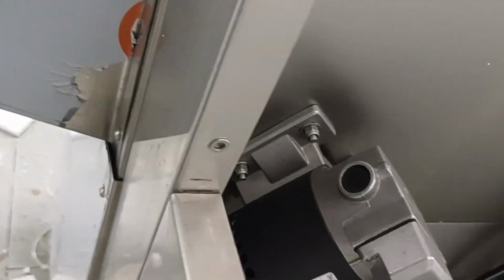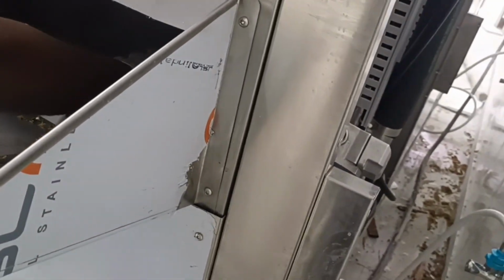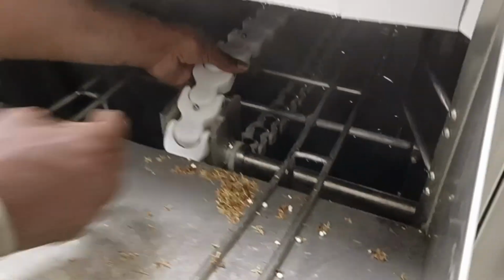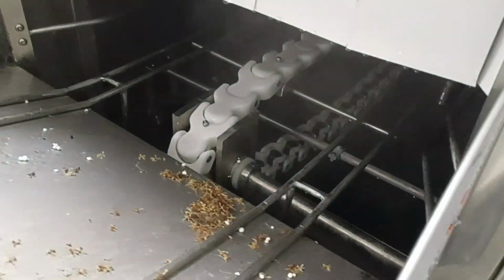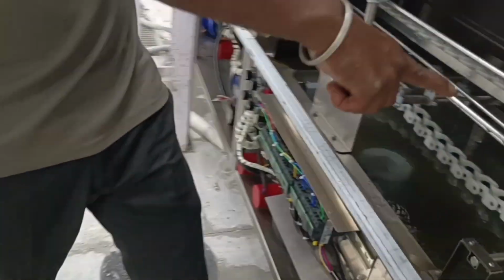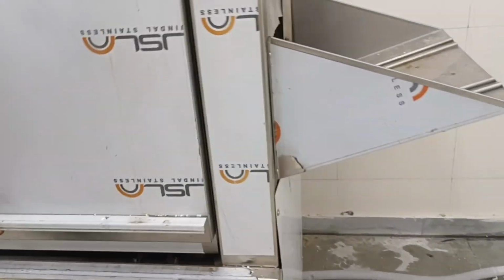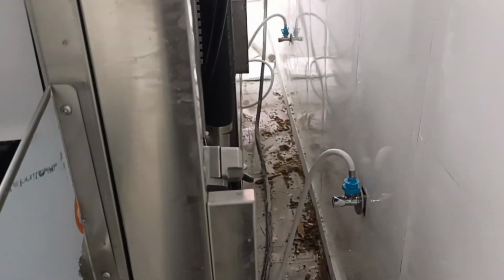Which one, sir? This one. No, the wheel. There is a wheel inside, sir. See, the wheel comes to this side, sir. Okay, wheel adjustment. No, this one, this is the motor.